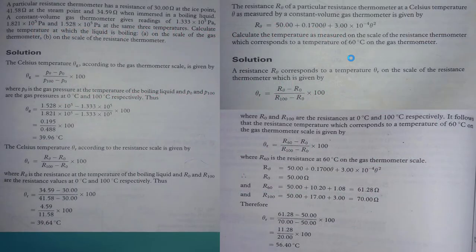So you can see kwamba R theta ni sawasawa na 50 plus 0.17 theta plus 3 times 10 power negative 4 theta squared. So you can see hii ni ile alpha, hii ni ile beta, and hii ni ile R0, if you remember that formula at the back. So calculate the temperature measured on the scale of the resistance thermometer, which corresponds to temperature 60 degrees of gas thermometer. So hii temperature aliyokupa ndio hii theta ambayo unaiweka huko ndani.